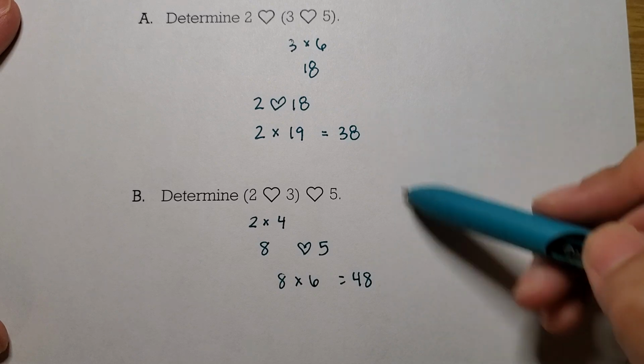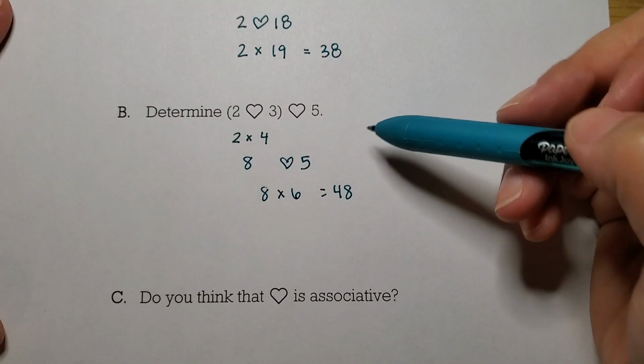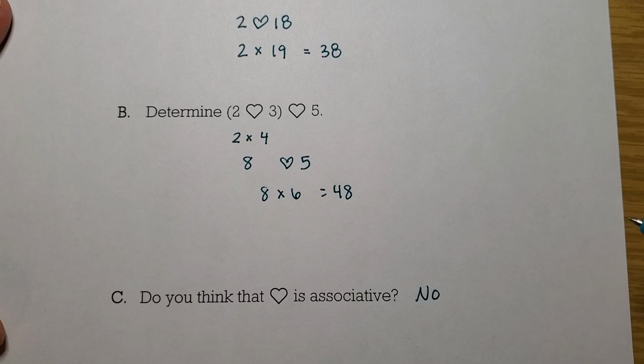So we didn't get the same answer, which means I don't think that the heart operation here is going to be associative. Let's try another weird example.